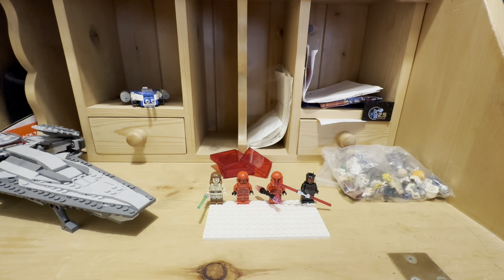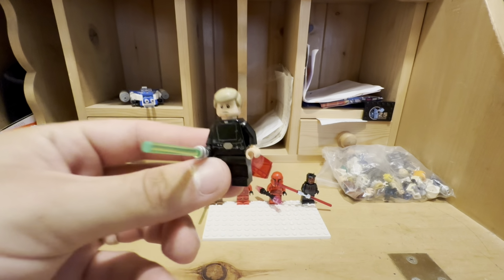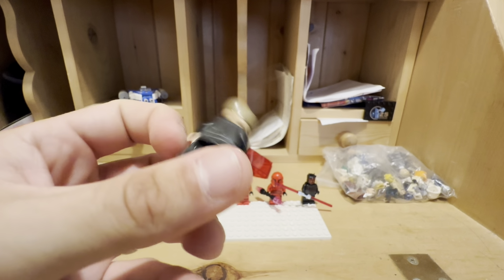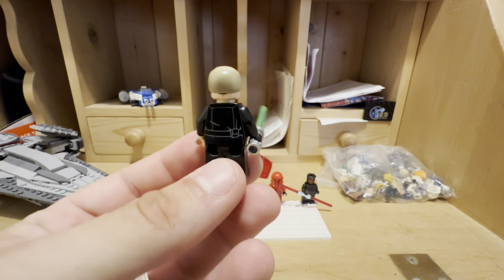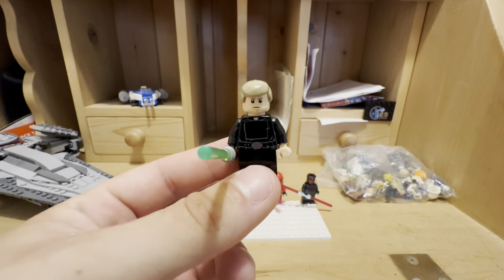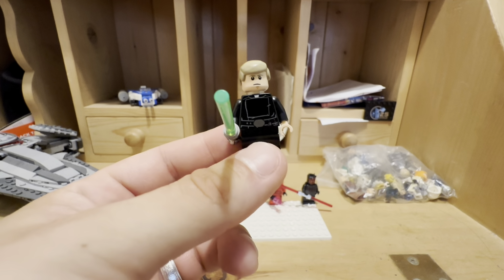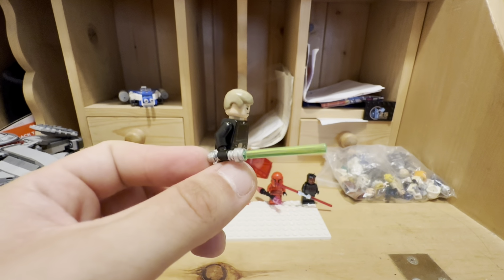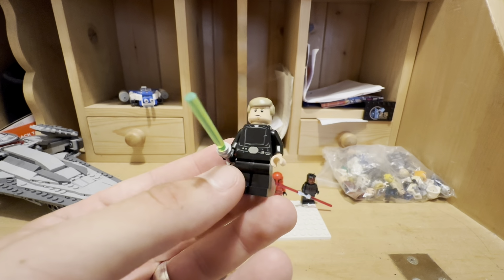Next up, we've got the Return of the Jedi scene. So this is the Luke Skywalker I'm using. This is quite an old minifig from around 2015. He did appear in quite a few sets, I think it's five sets, so he only cost me £3 to get. So it's quite a cheap one.